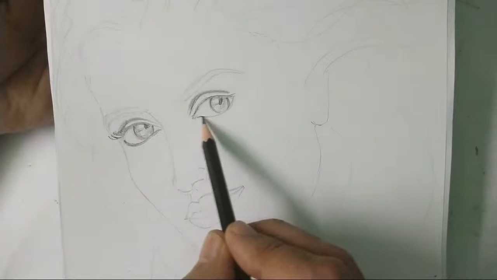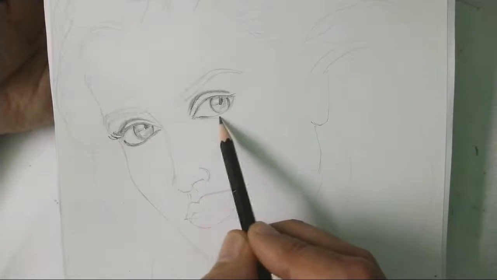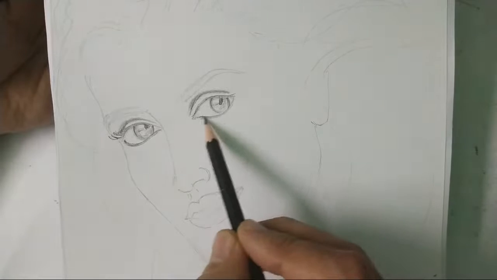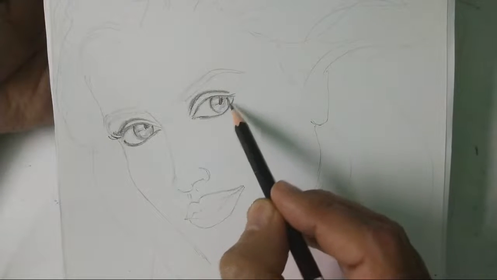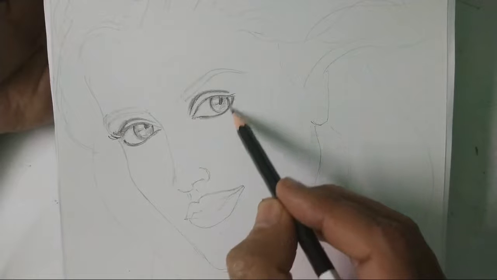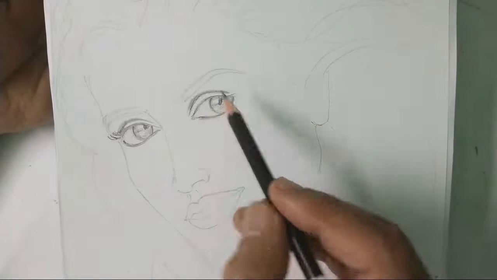In both the eyes the eyeliner is applied, so you will notice that there is a slight shade under the eye from where the eyelashes start. In the lower part in females there is eyeliner, and the eyebrows and the eyelashes in the upper area are broad.